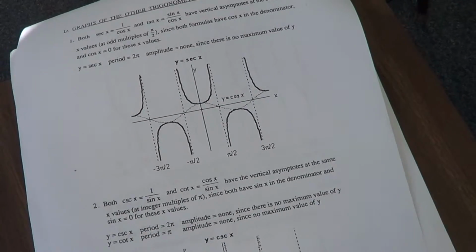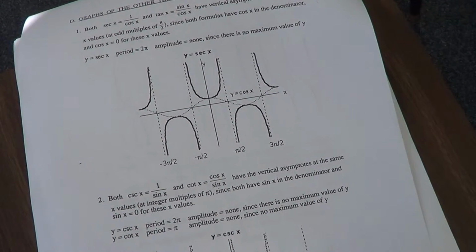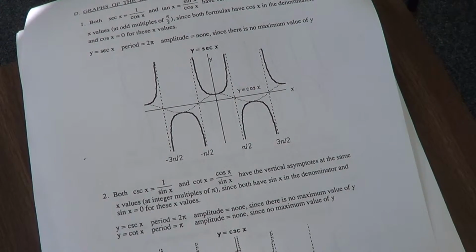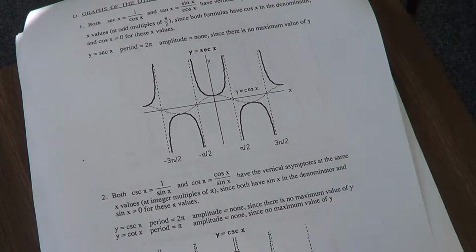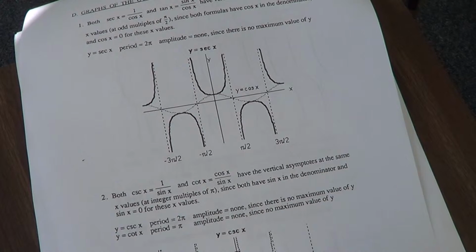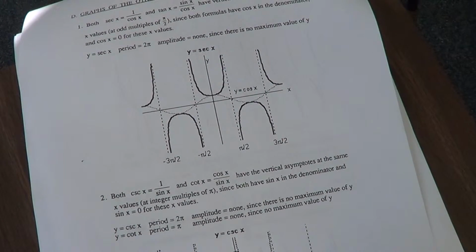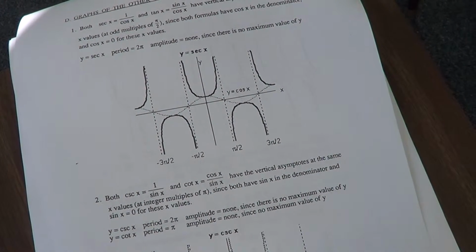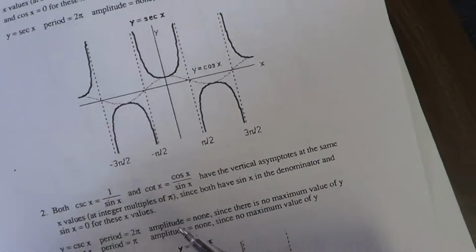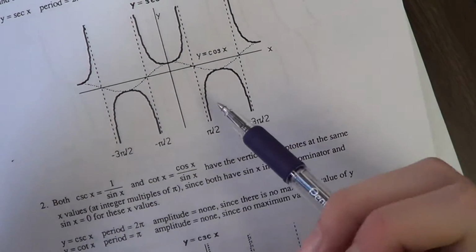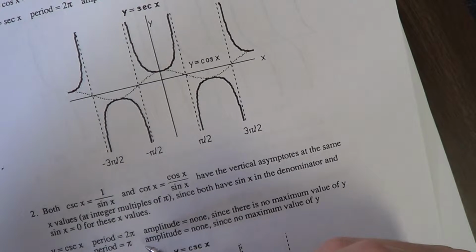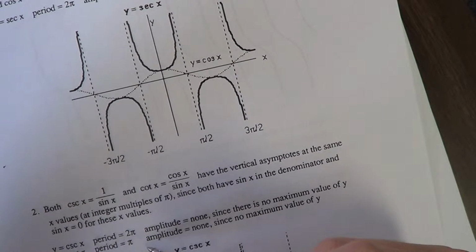It's all trig. Okay. So, secant is the inverse cosine, or 1 over the cosine of x, and tangent is sine over the cosine of x. They both have vertical asymptotes at the same x values, since both of them have cosine in the denominator. And so when the denominator is 0, that's when we'll have an asymptote. So for the secant, just like the cosine, the period is 2 pi.